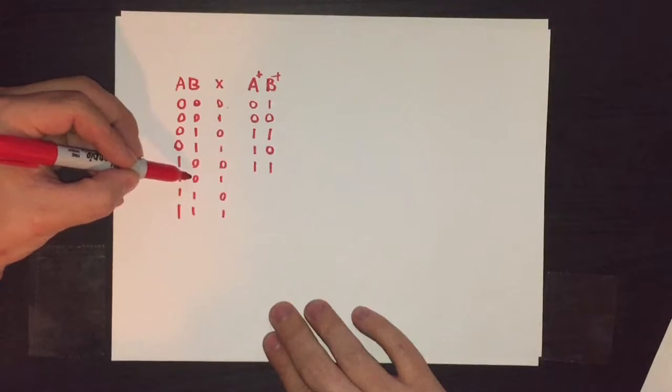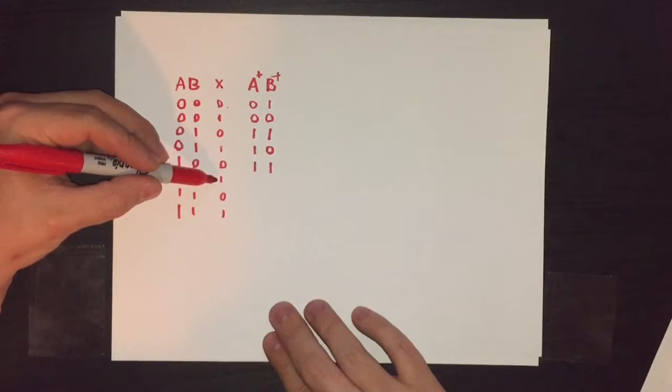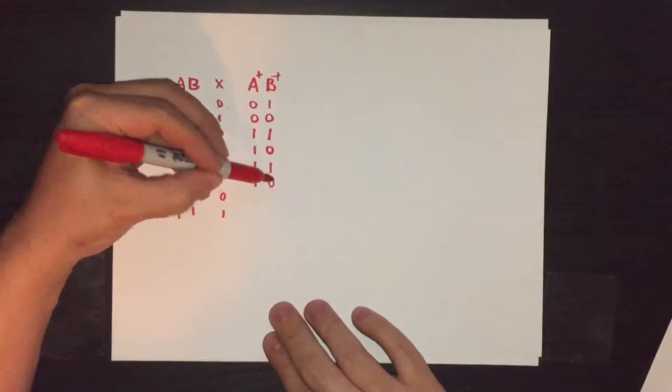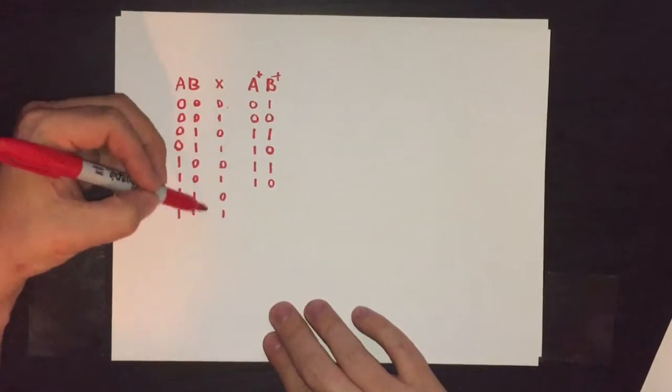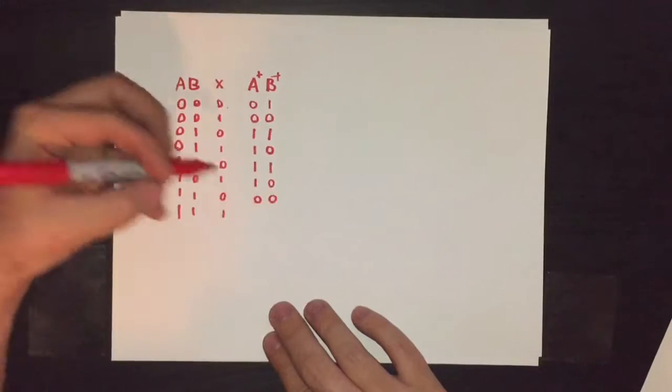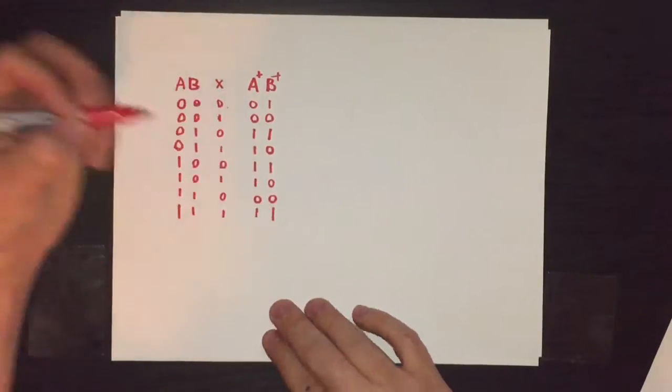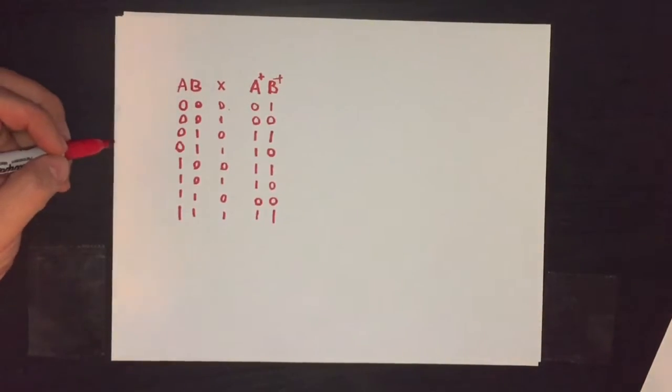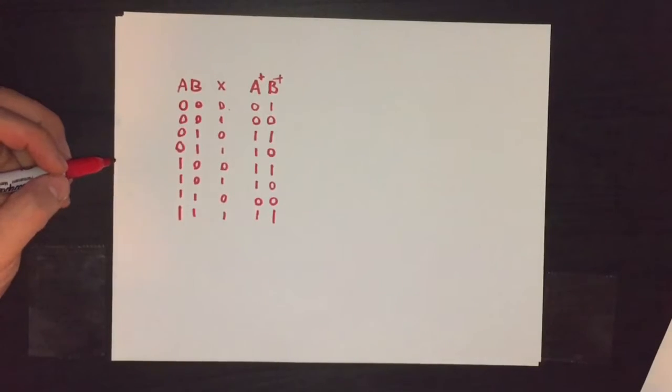And 1, 0 input of 1 goes 1, 0. And then the last two, 1, 1, input of 0 goes to 0, 0, and input of 1 goes to 1, 1. Alright, there's the beginning of the state table.